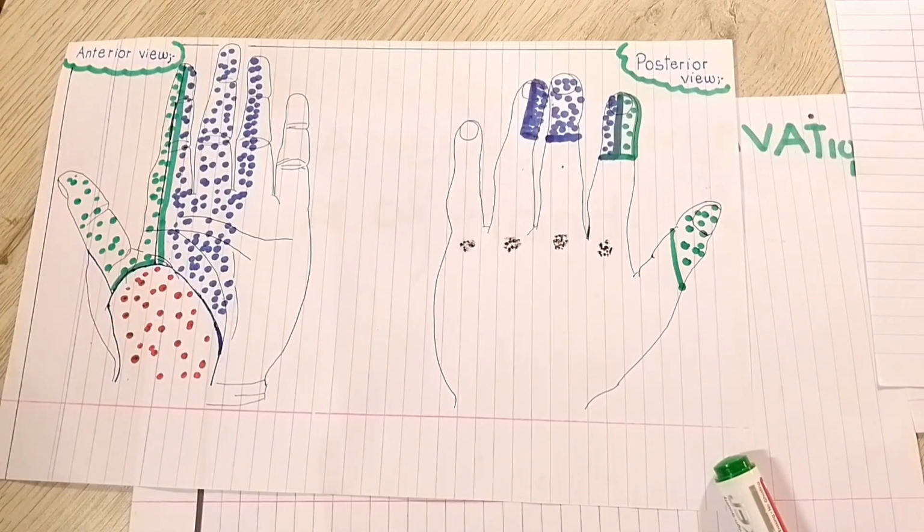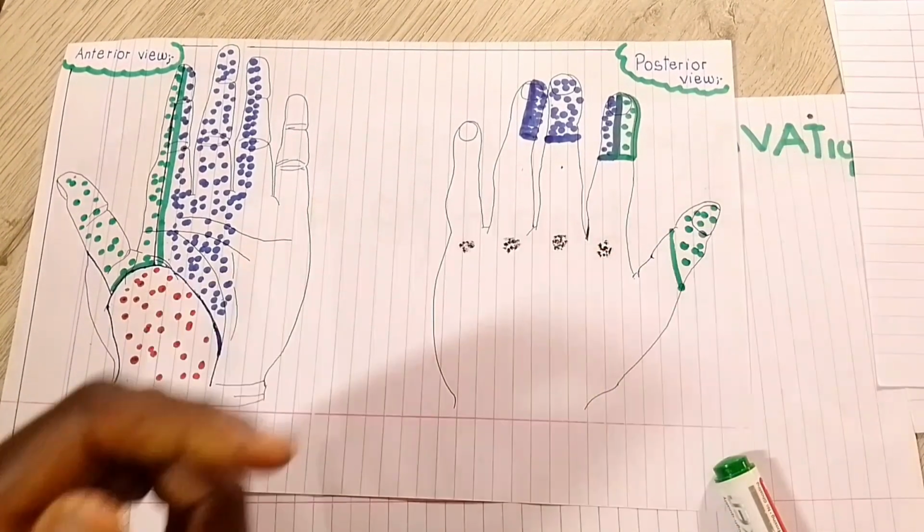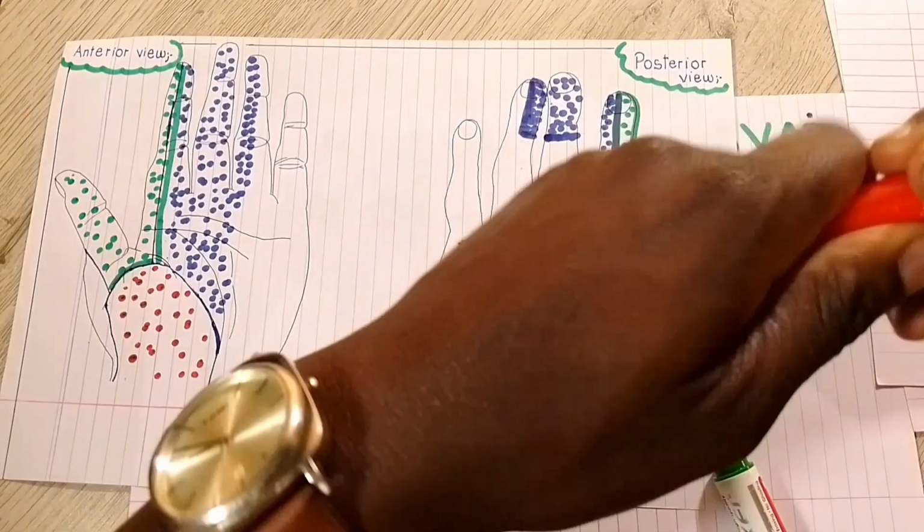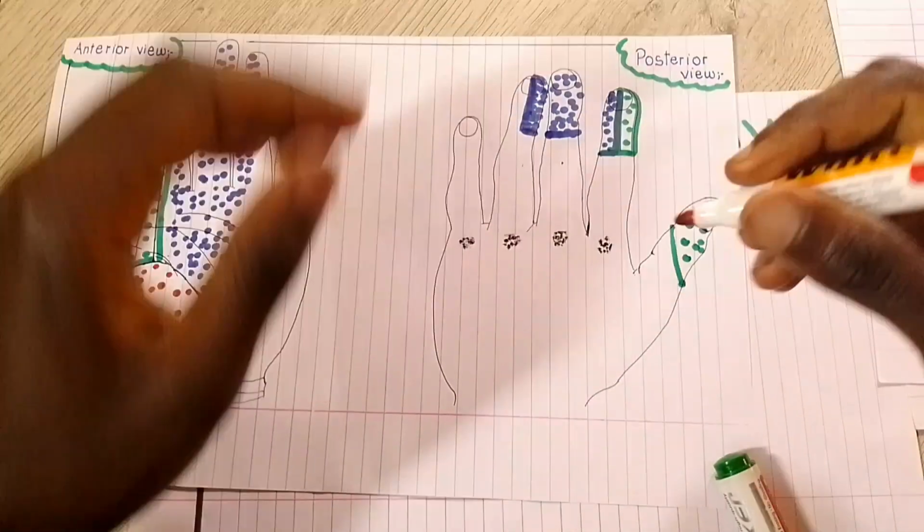So this whole area here. Let me use a red this time, and I'm going to use a different pattern of red.